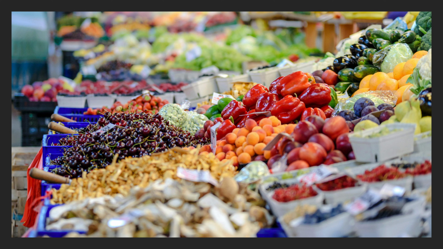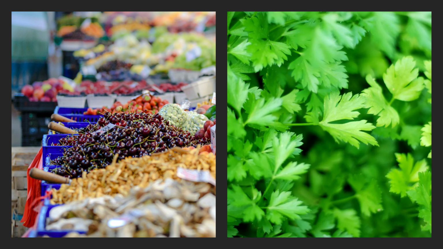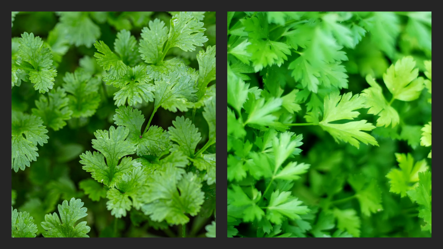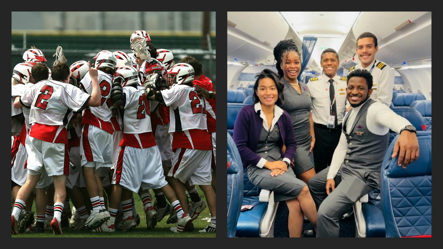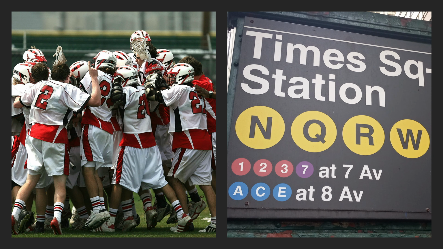Similarity helps you group things together. We naturally connect things that are visually similar. You can do this through color, like the produce section of grocery stores. This helps us easily identify and differentiate sections, except for parsley and cilantro, which is also something you have to be conscious about in design. If elements are too similar, you can confuse people. Other examples of color are uniforms, as in flight crews and sports teams. In New York City, all the trains are grouped by color if they share a similar track.